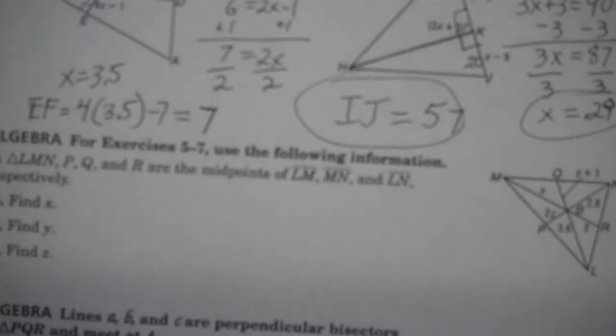Check that. Where the medians all meet is called the centroid. So point B is the centroid. Well, there's a centroid theorem.